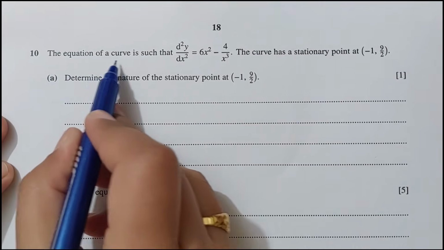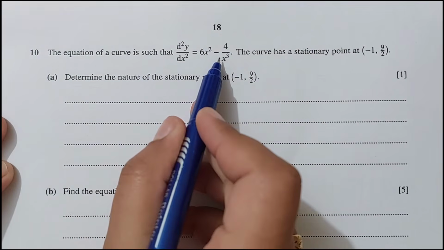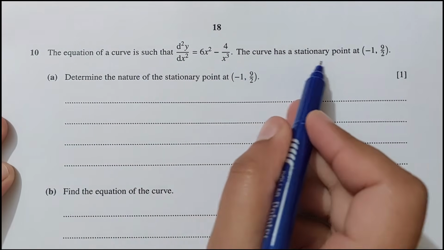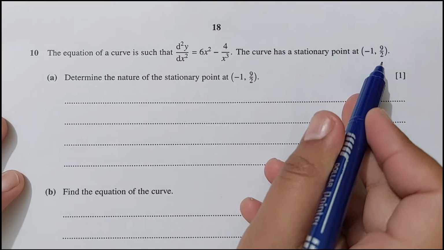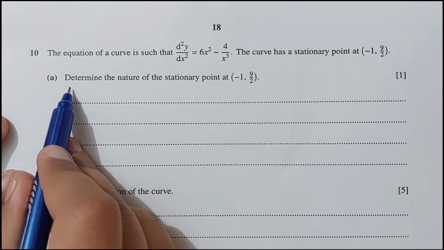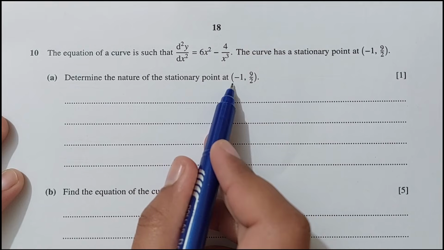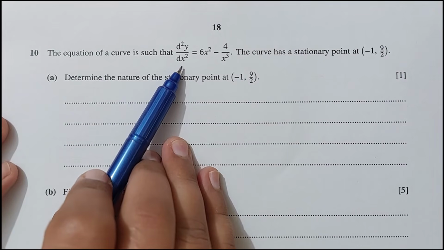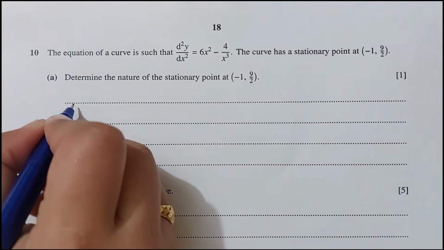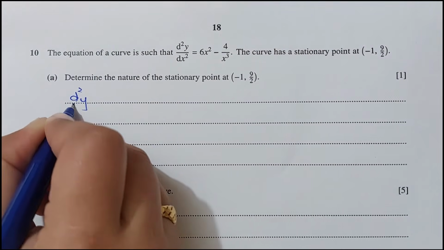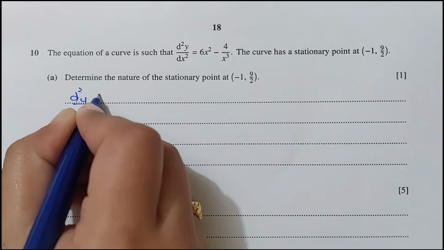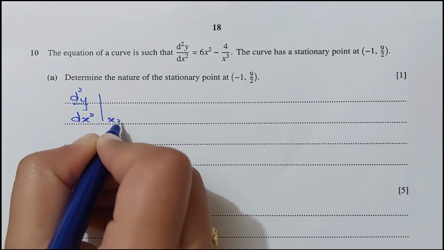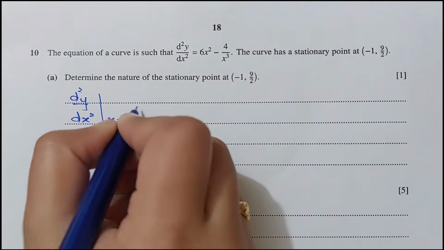Question number 10. The equation of a curve is such that its second derivative is given to us. The curve has a stationary point at (-1, 9/2). Part A. Find the nature of the stationary point. To find the nature of the stationary point, we have to put the stationary point in the second derivative, and if it is positive, it is a minimum, and if it is negative, it is a maximum. So let's see. We have to find the second derivative at x equals -1, because we just need x.